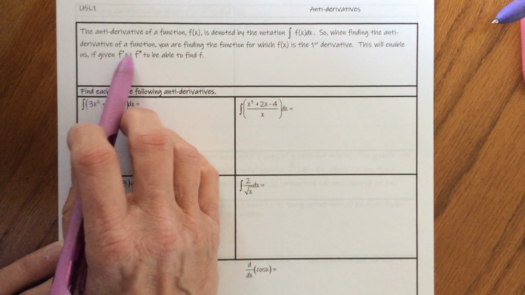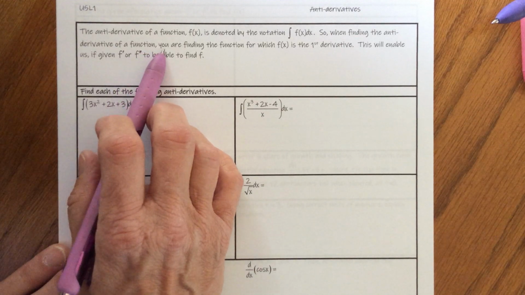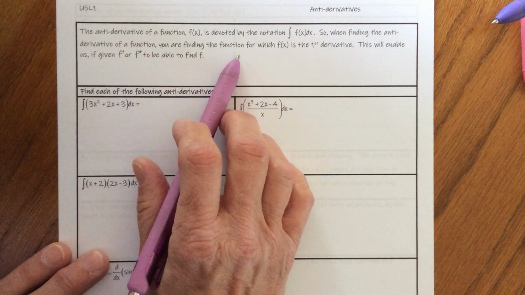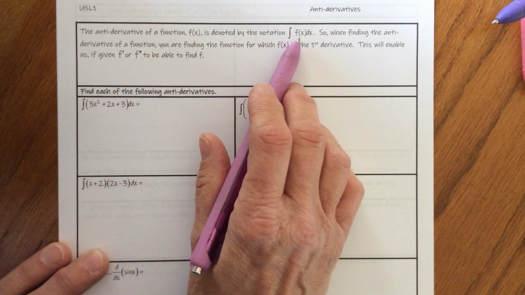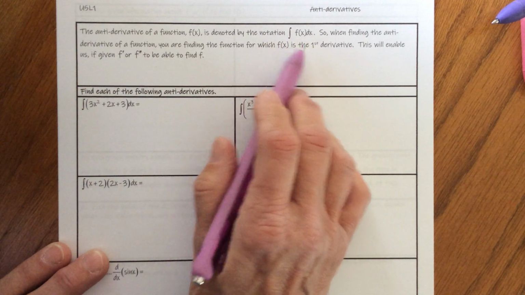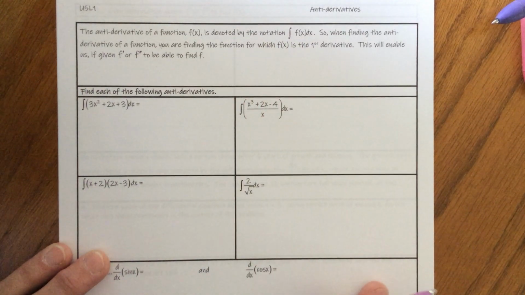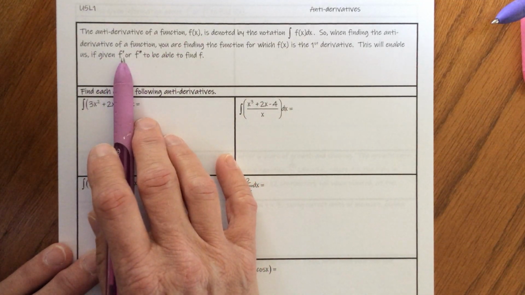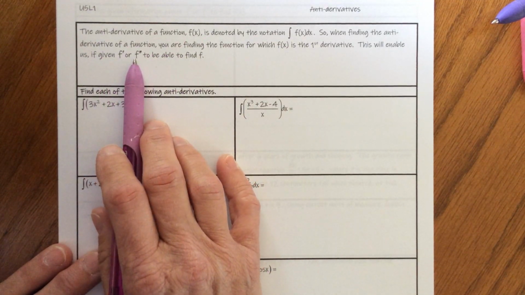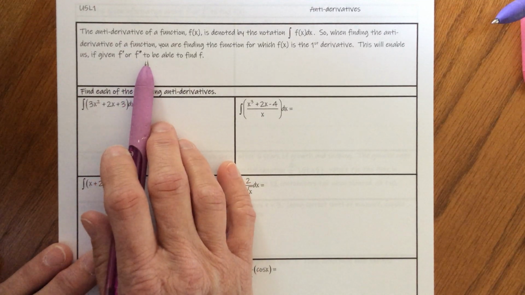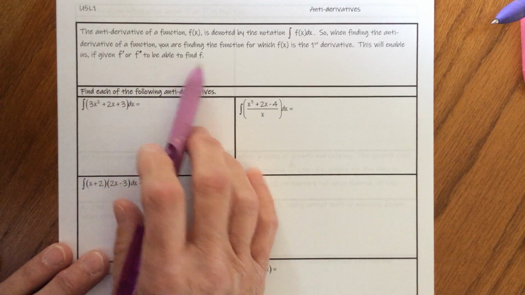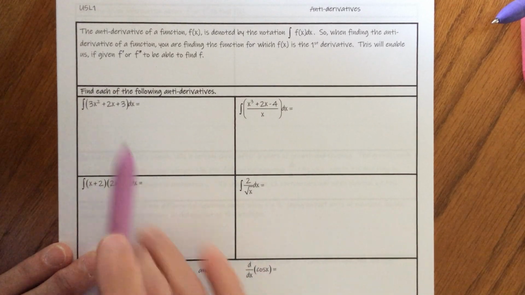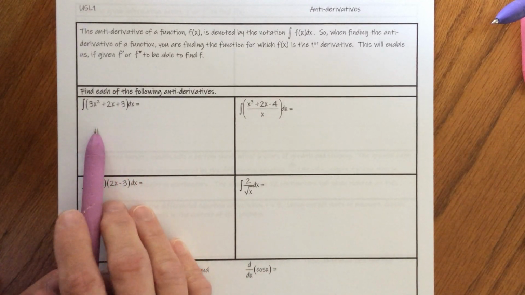When we find the antiderivative of a function, we're finding the function for which f of x is the first derivative. So this will enable us, if given f prime or even f double prime, to be able to find the original function. So we're just going to go ahead and jump right into this.